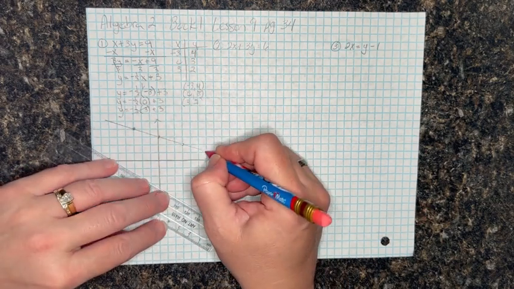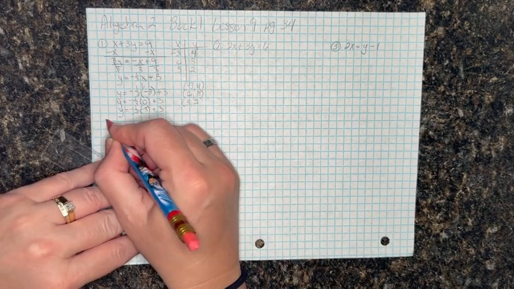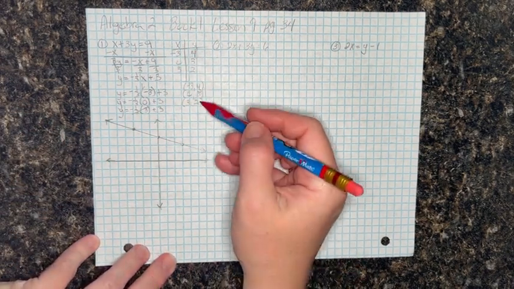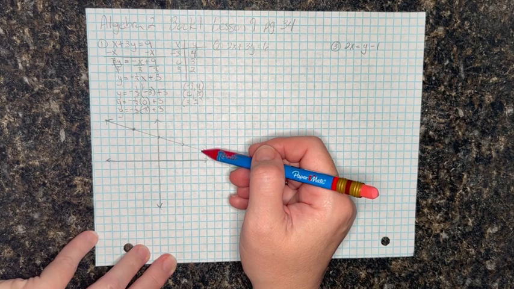Remember that lines have arrows at both ends because they go on and on forever. And now we have solved for 3 points and graphed our line.